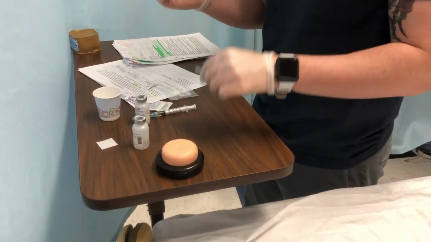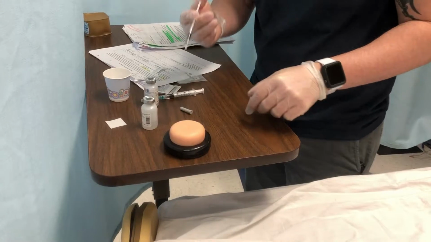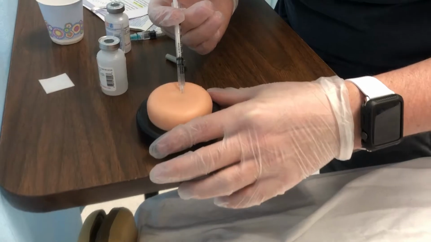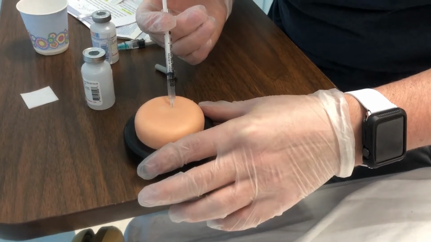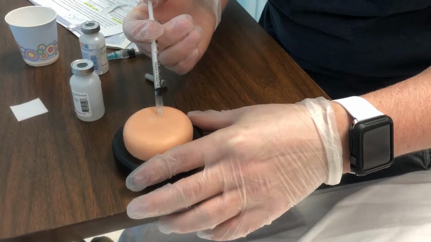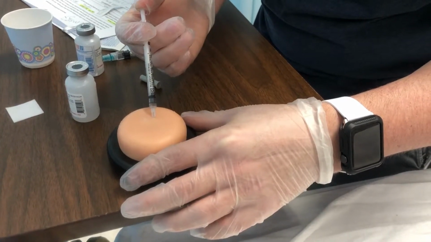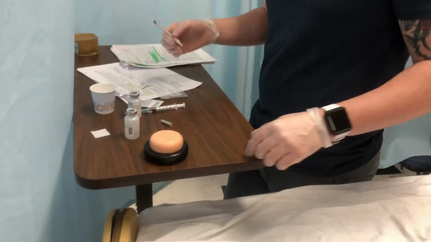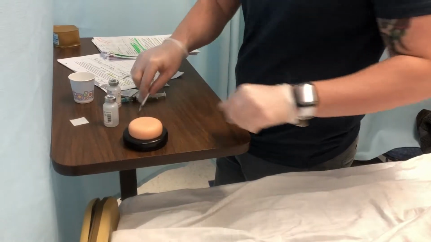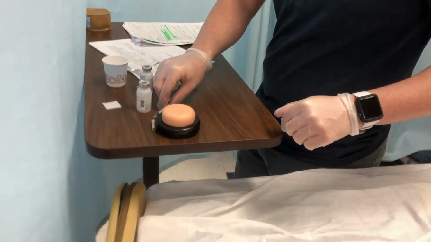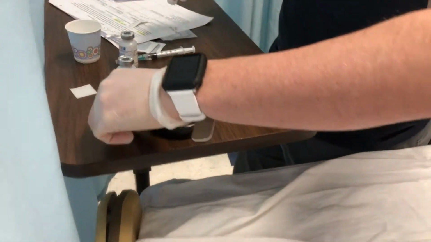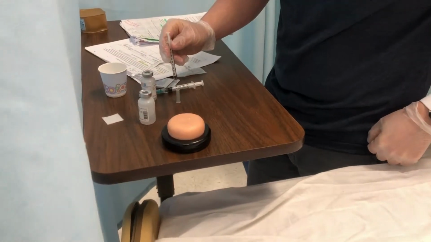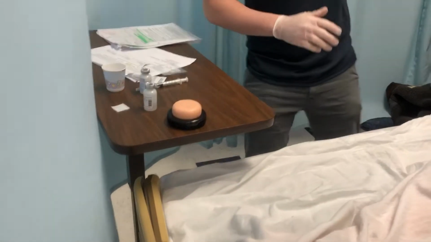Okay, so now this is the enoxaparin. I'm going to go at a 45-degree angle and inject it slowly, and pull it out quickly. Alright, so I'm going to cap that needle. I'm going to cap it with one hand by just placing it like this and capping it. This is going to go in the sharps container.